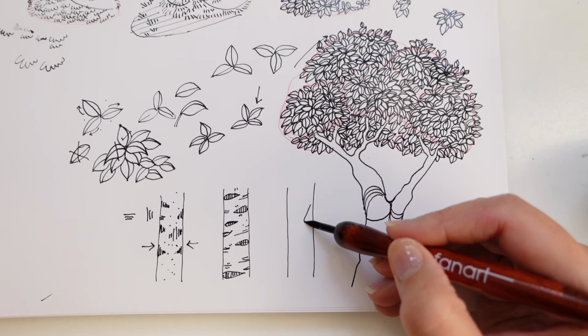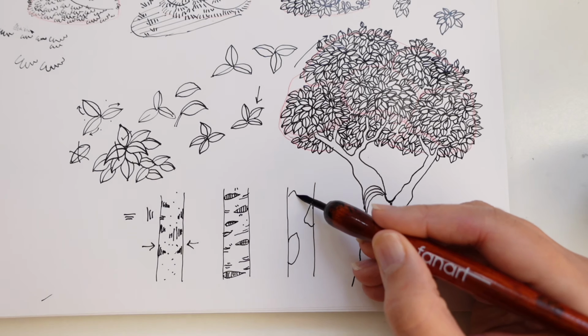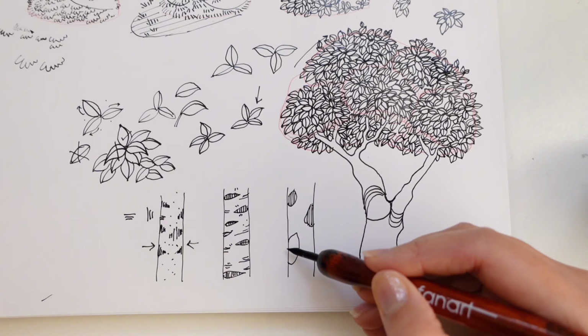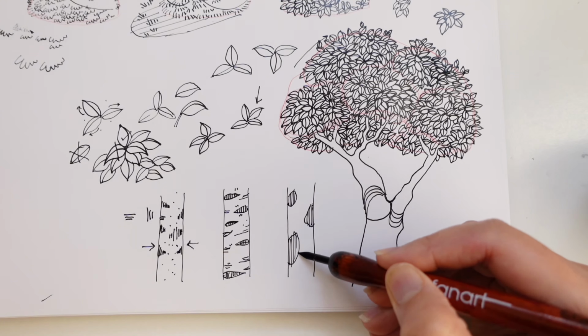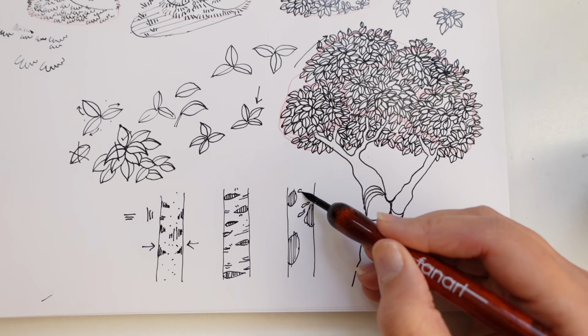For the third model, it's almost like a plane tree. For a plane tree, notice how bark peels off in patches. Draw irregular shapes to represent this. Shade these areas with horizontal or vertical lines. Add more lines and shapes as seen in the video to make your tree trunk look more natural.